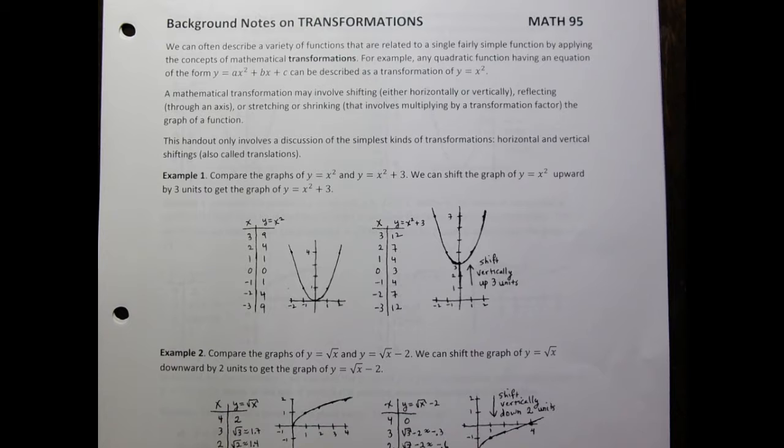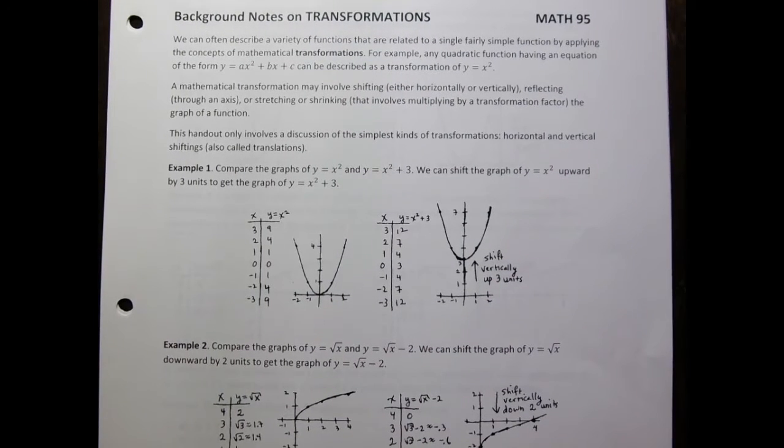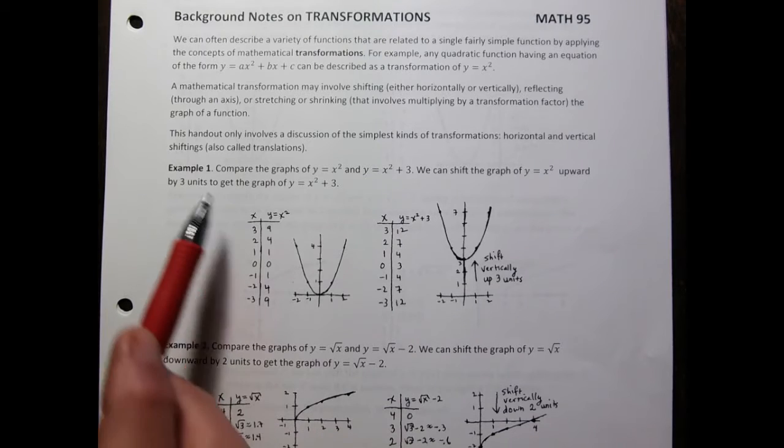There is another handout on background notes. This one is on transformations, and I'm going to just refer to it briefly here. You can refer to the PDF in Canvas if you want to study it in more detail. This handout just refers to vertical and horizontal shifting of graphs and how it's related to equations. I'm just going to talk briefly about these examples.